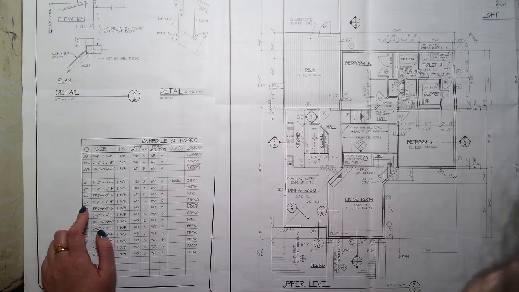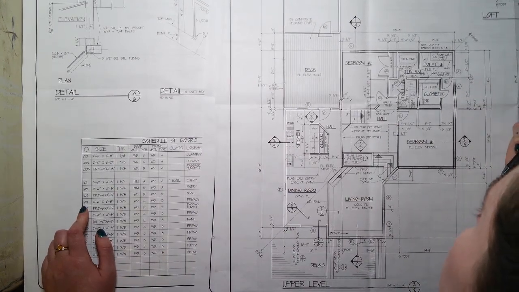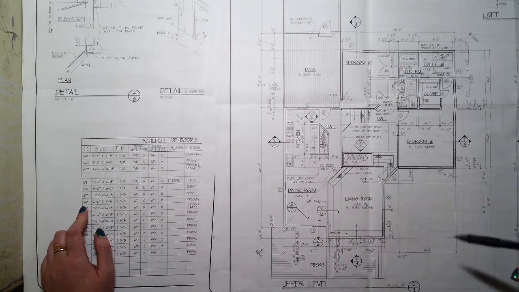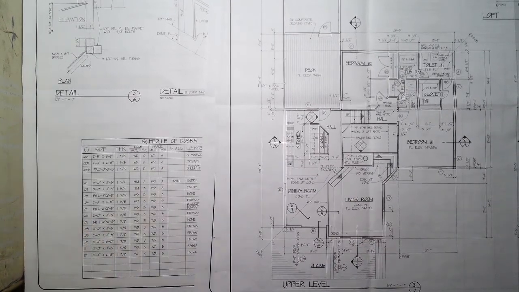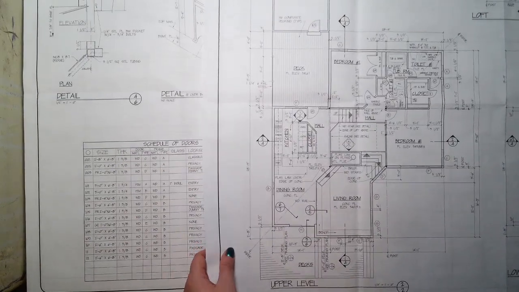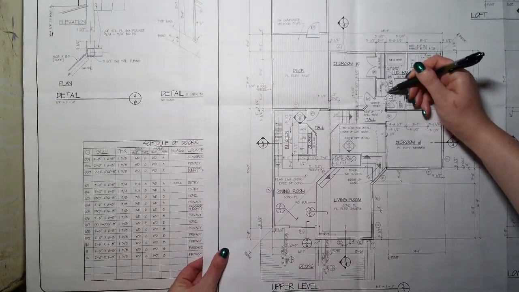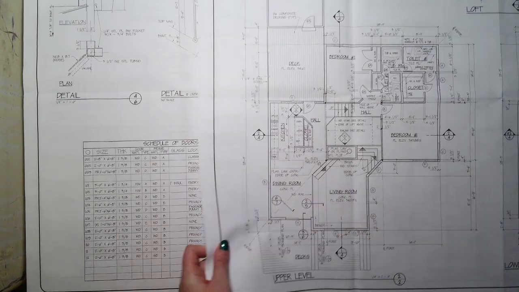I don't see it. I see 104. I see 102. I see 101. I don't see 103. But I'm not going to sit and stare at it. My bet is that it's going to be one of these types of bifold doors, or even a pocket door, it could be.